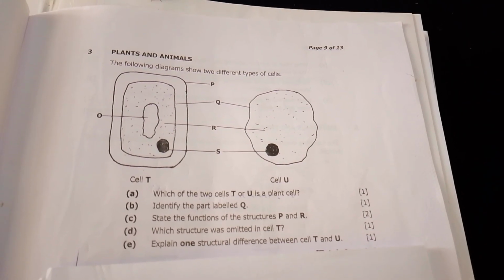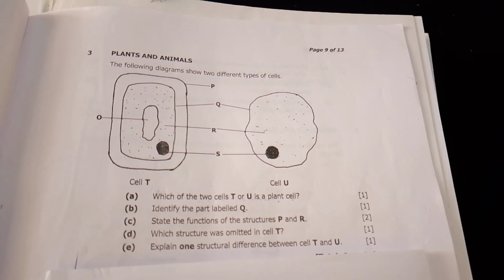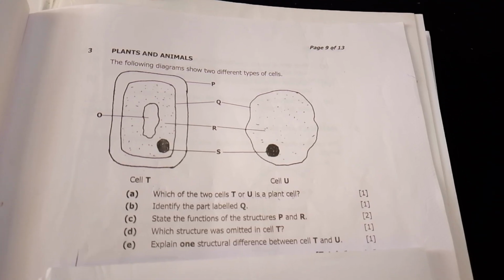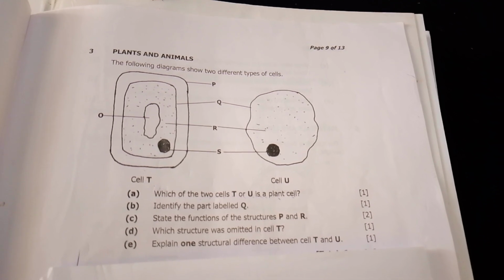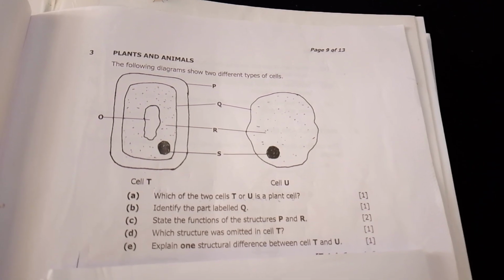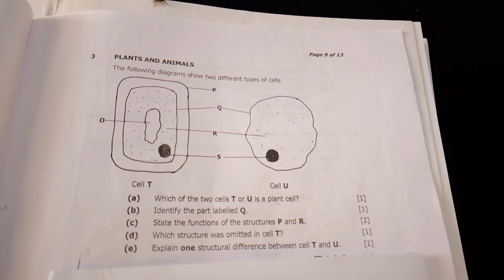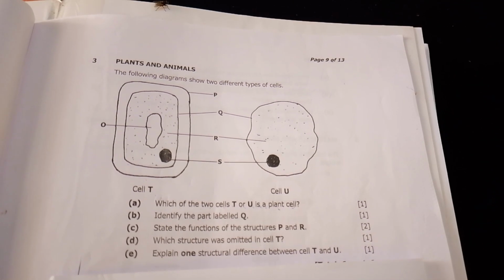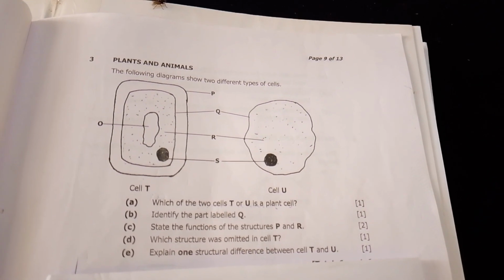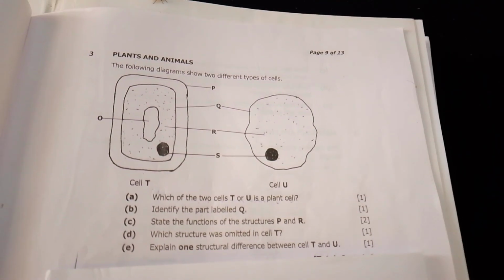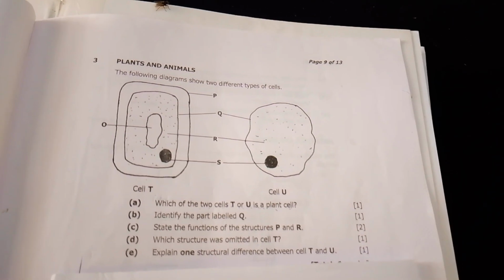Q is the cell membrane, P is the cell wall, R is the cytoplasm, S is the nucleus, and O is the vacuole. Now let's go to the questions.